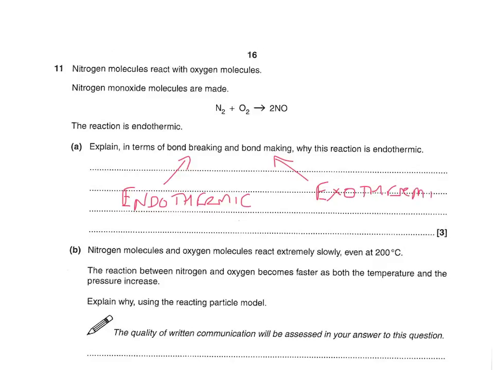Now, for a whole process to be endothermic, the amount of energy you have to put in to break the bonds must be more than the amount of energy you get out when you make bonds. So for the 3 marks, you have to say bond breaking is endothermic, bond making is exothermic, then for the 3rd mark, for this reaction, we had to put more energy in to break the bonds than we got out when we make the bonds.